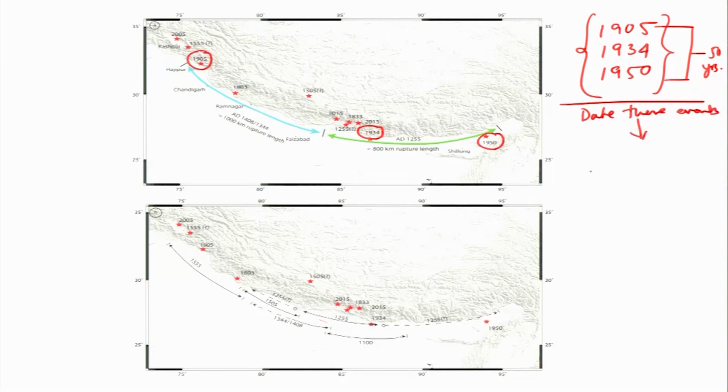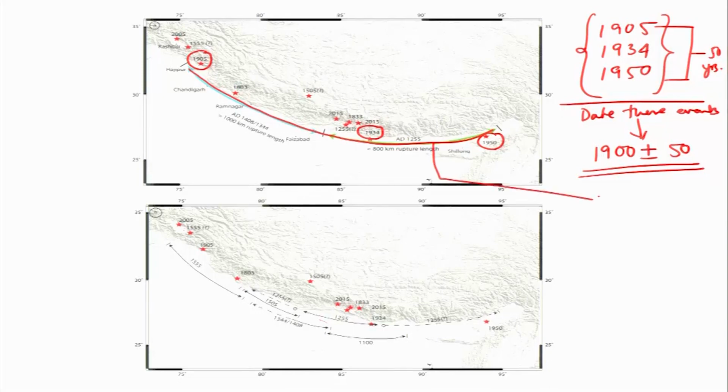what we are going to see is that we can say that all events occurred in a range of around 1900 plus or minus 50 or so. This is just roughly what I am saying. Then in that case, I would be able to rupture this whole front, which is a bit difficult to accept.